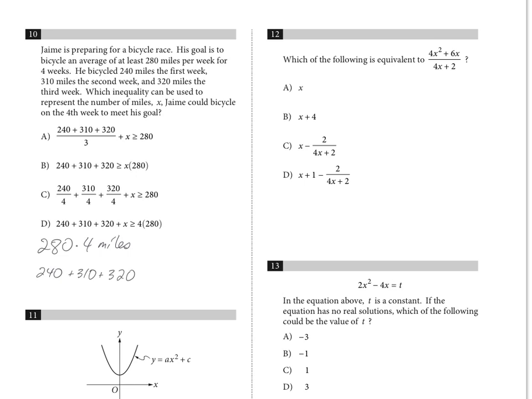And which inequality can be used to represent the number of miles? X, so he's going to ride X the fourth week, number of miles Jamie could bicycle on the fourth week to meet his goal. So this is going to equal 280 times 4, because he's riding 280 miles a week for 4 weeks, and if you add up all of those, that is what he should ride in 4 weeks to get this amount here. So the answer is D. Of course, this talks about an inequality, and there it is right there. It says that this part of the equation is actually larger than, because if you're preparing for a bike race, it's usually okay to ride more than you were hoping to ride, because you will be that much stronger.